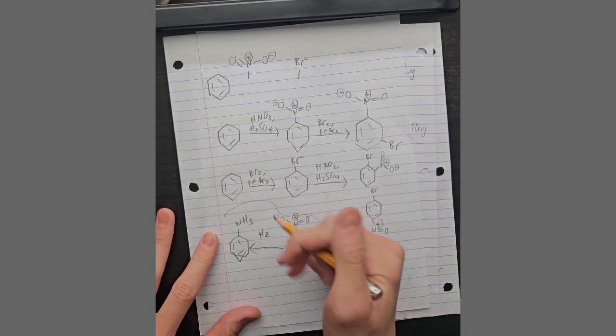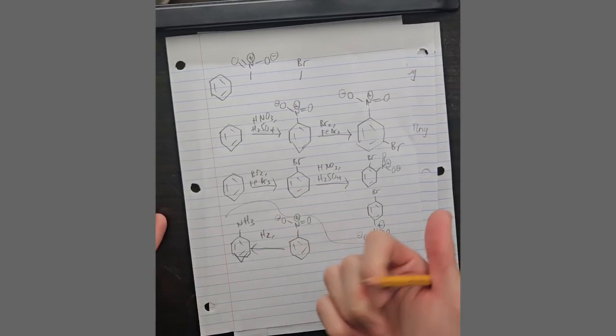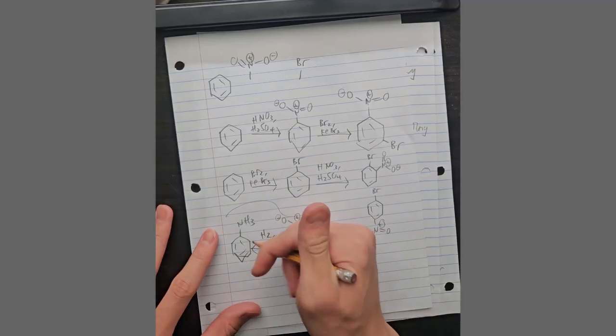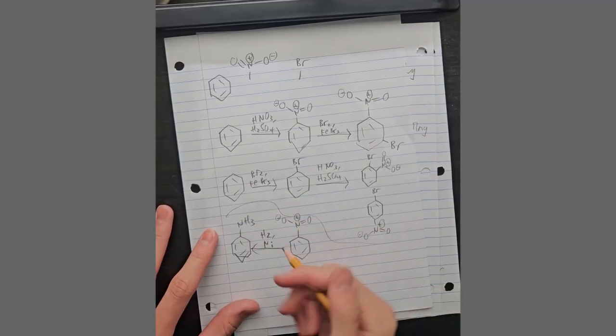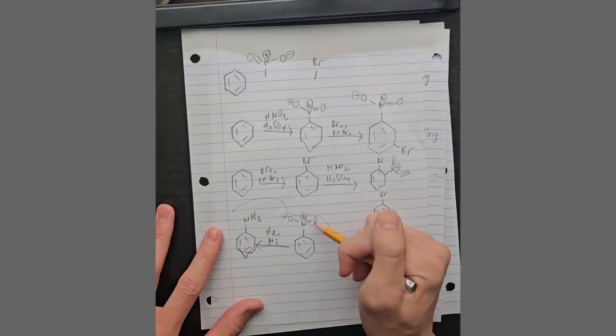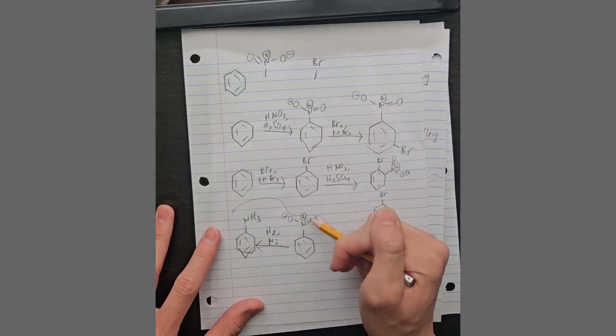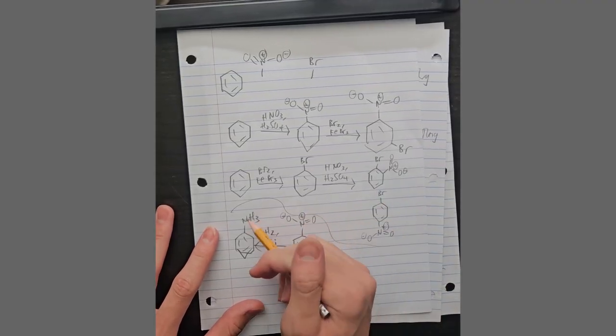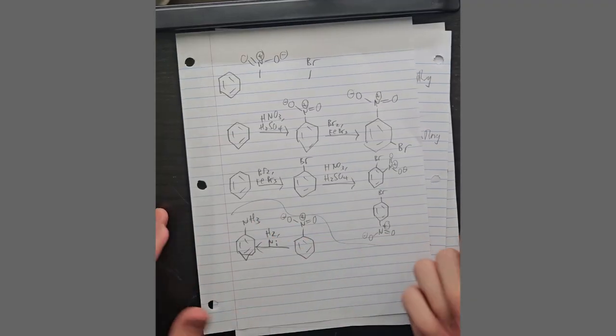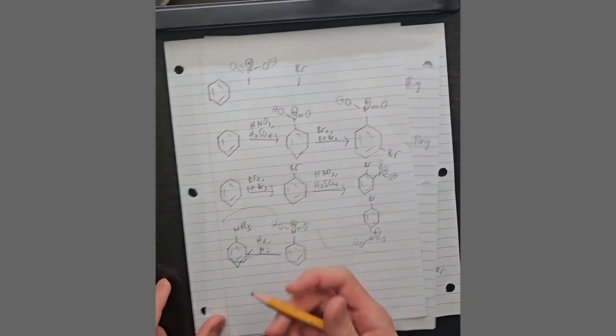So H2 and some sort of catalyst, nickel, palladium, platinum. I'm just going to put nickel. And that reduces the nitrogen up here to this, NH3. And as I said before, that is going to be one of our activating groups.